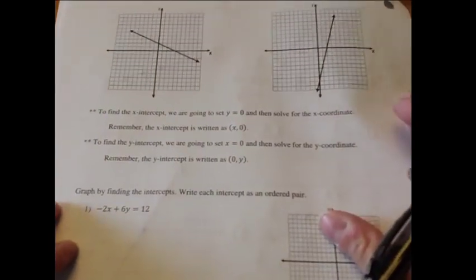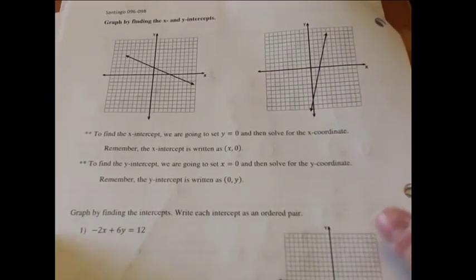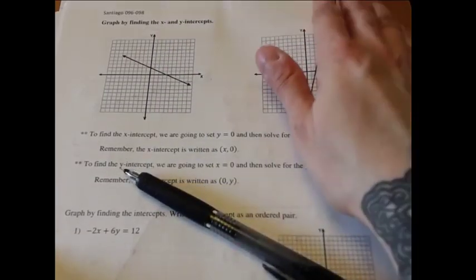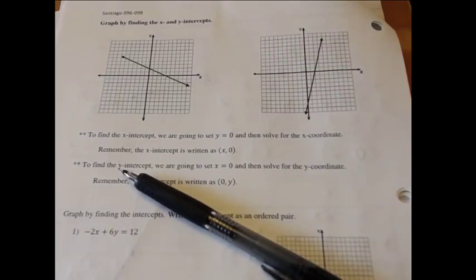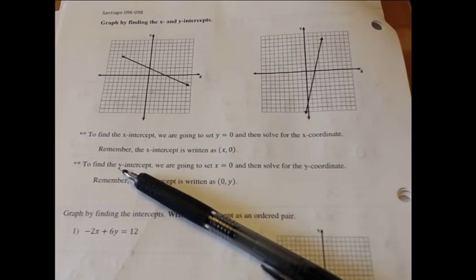Okay, next I want to talk about finding x and y intercepts. If we take a look at these graphs up here, I want to talk about what it means to be an intercept. Think of football: when there's an interception, isn't it where the player catches the ball, where the player and the ball meet? That particular player catches it, so it's an interception.